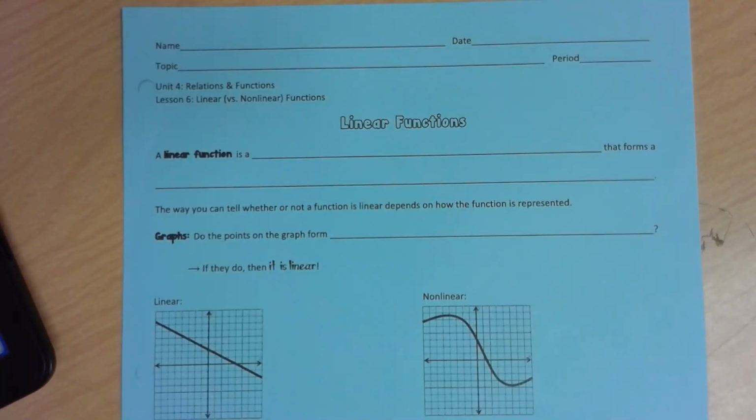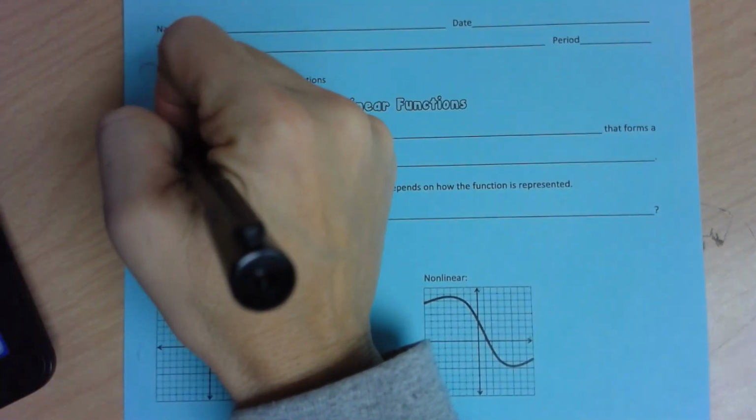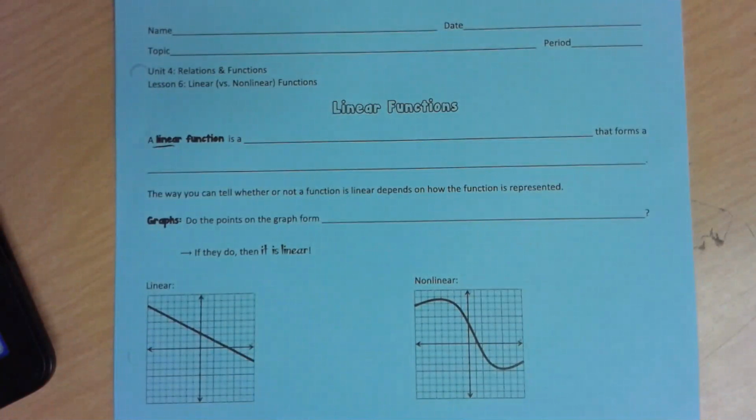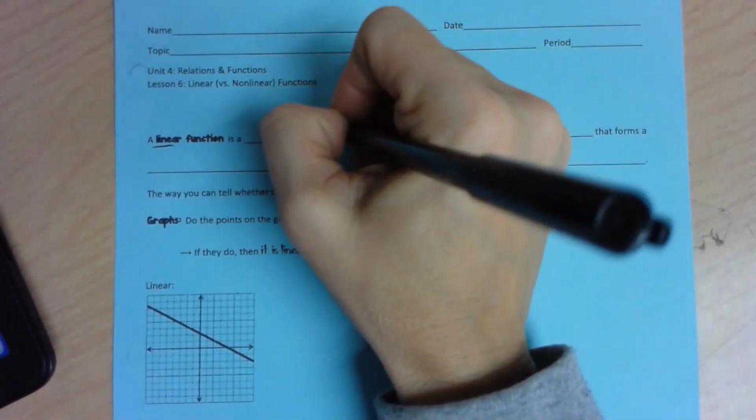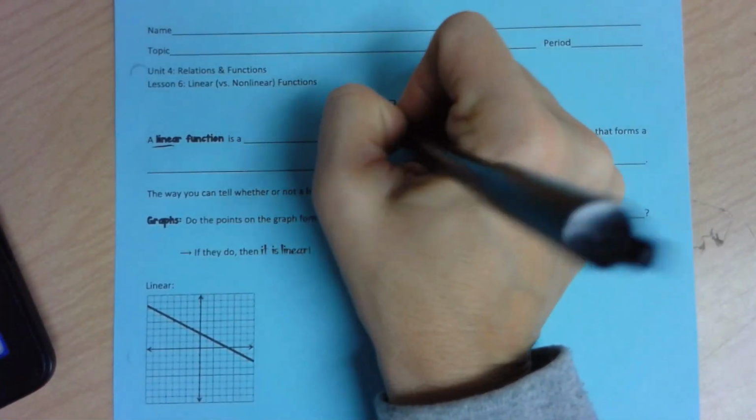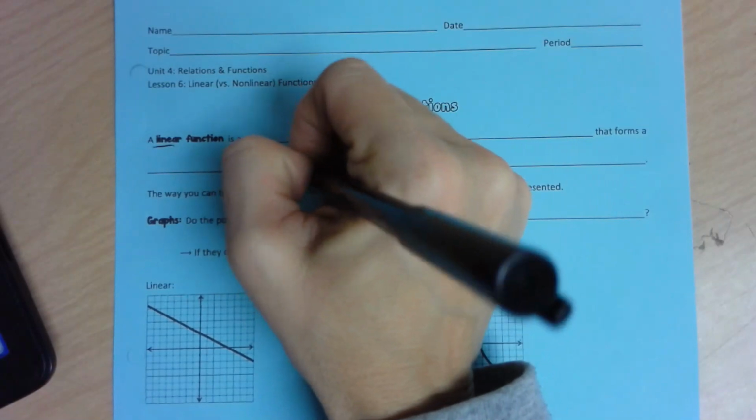Hey everyone, alright, so we are going to keep going here. So we are looking at linear functions. When we look at the word linear, we notice that it has the word line in it. So we are going to be looking for things that have a straight line. A linear function is actually a function that forms a straight line.